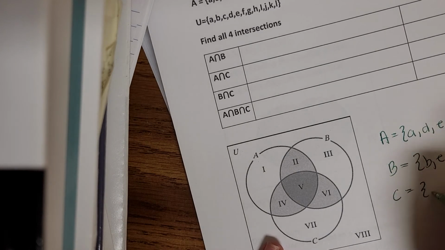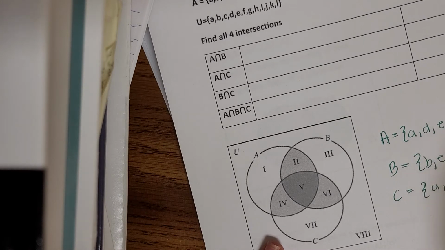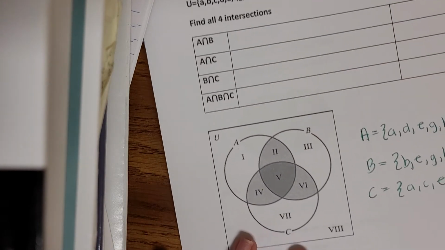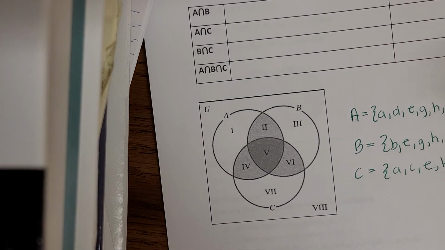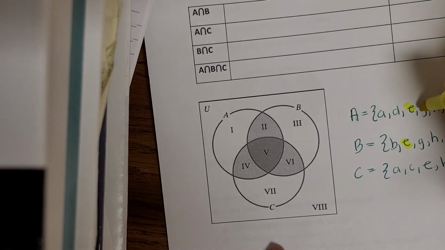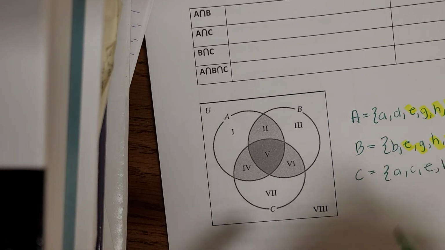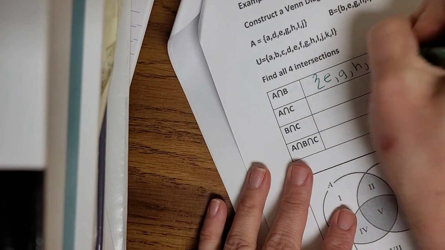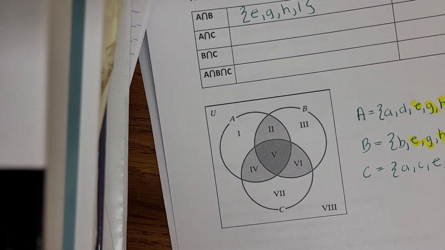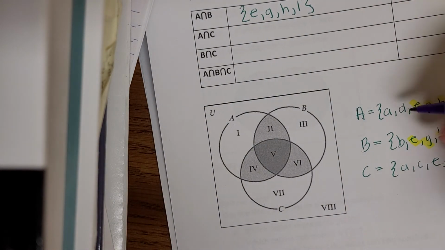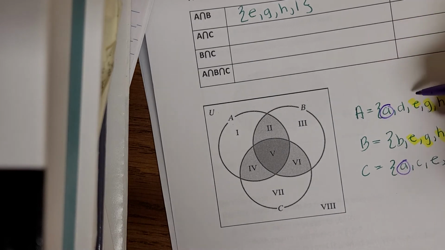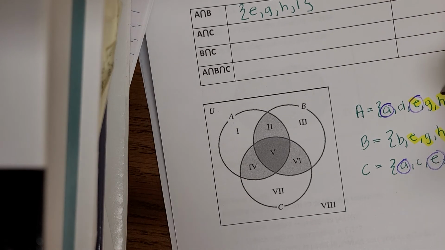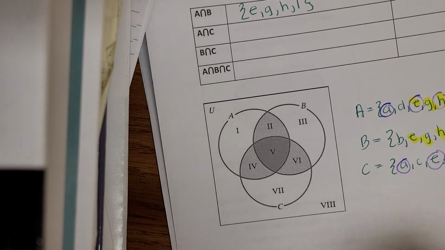And then C: A, C, E, H. All right, so who's part of A and B? Well, let's see. The E's, the G's, the H's, and the L's. Okay, E, G, H, L. Who's part of A and C? The A's, the E's, the H. So A, E, and H there.